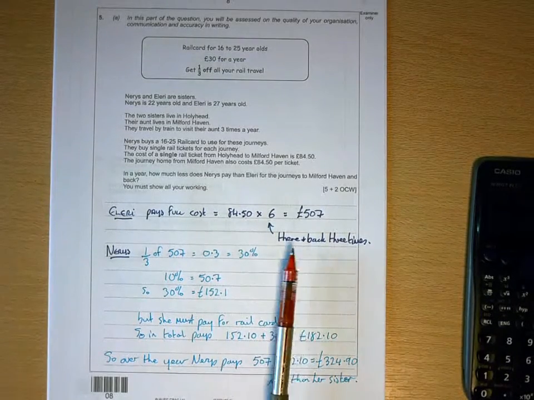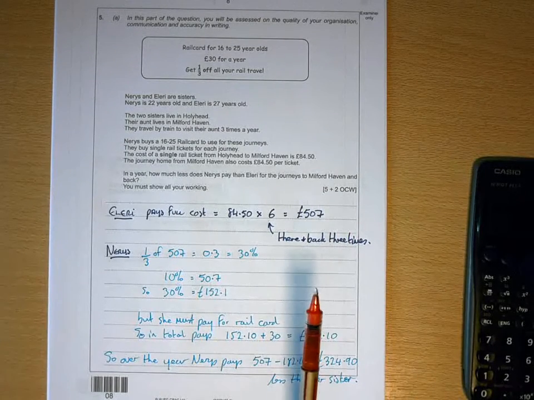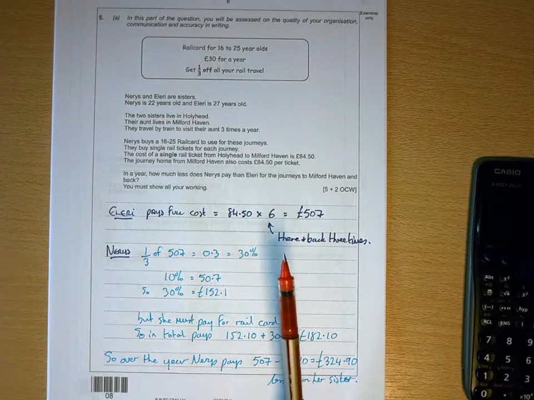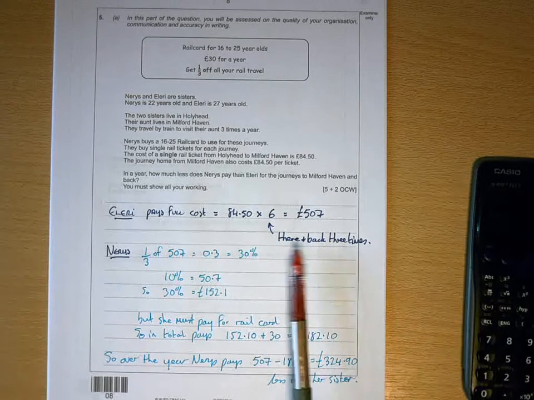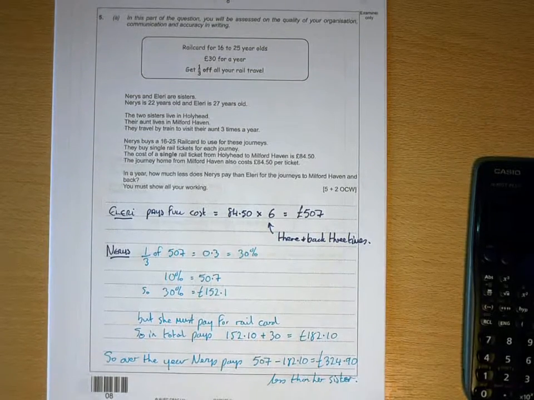And what they need to do as well in order to get these OCW marks is to actually explain in each step what is happening. So here this candidate is saying, well, they've gone there and back 3 times, that's where that times 6 has come from.